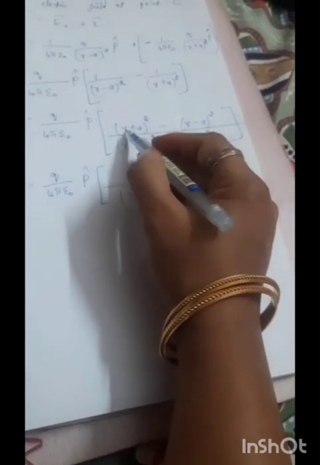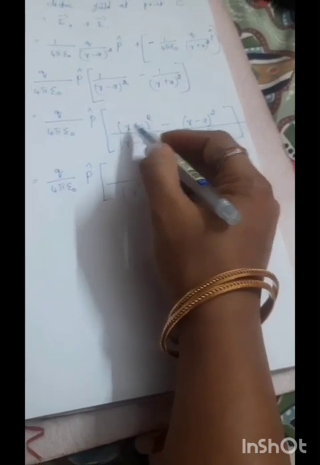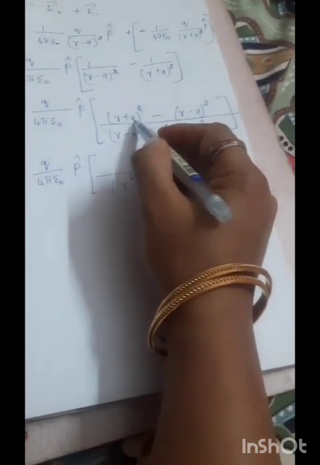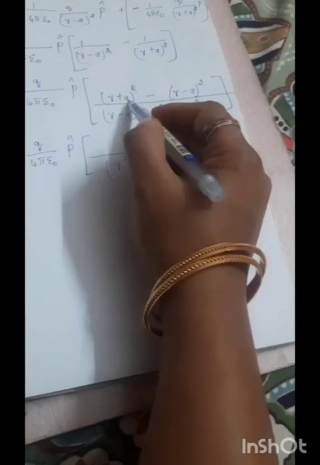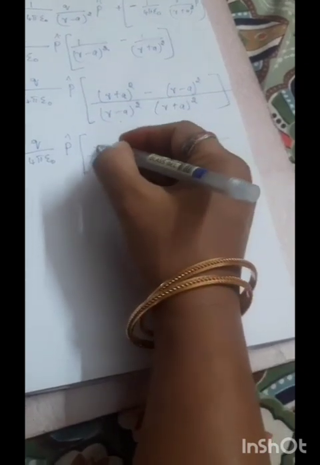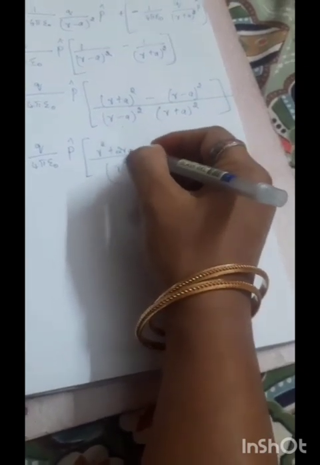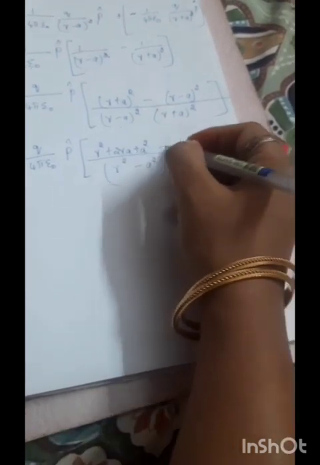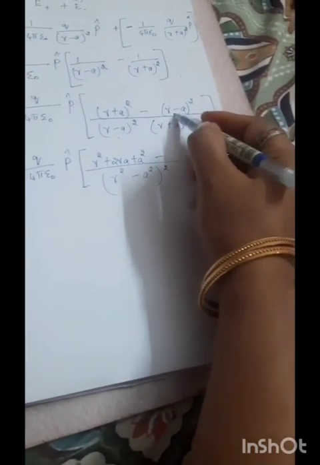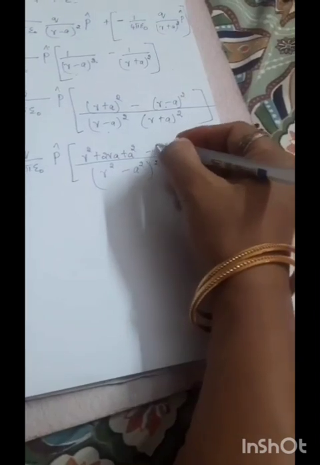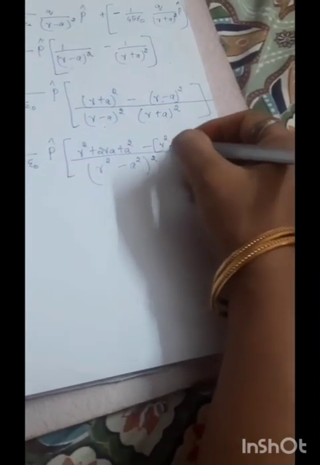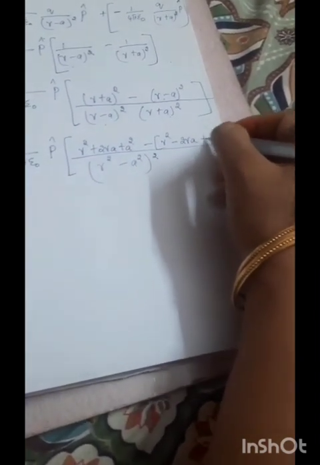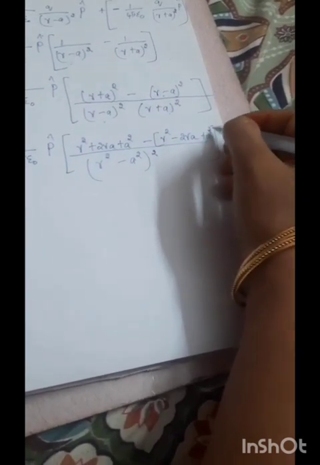Okay, and the numerator is of the form (a plus b) the whole square, so you can expand it in that form: a square plus 2ab plus b square. Same way r square plus 2ra plus a square minus, again this one is of the form (a minus b) the whole square. So again r square minus 2ra plus a square.